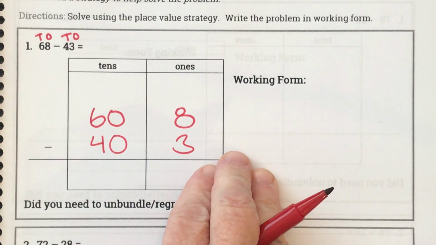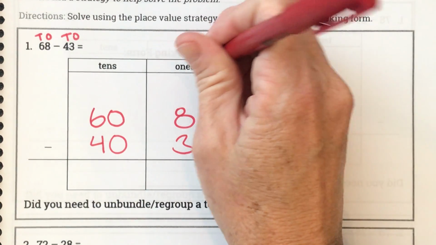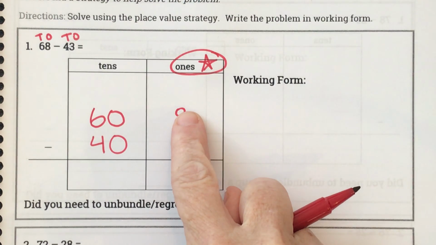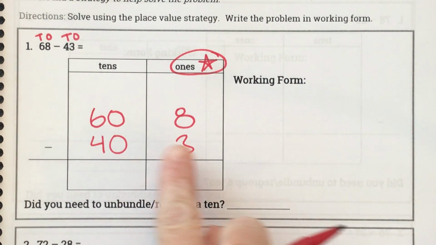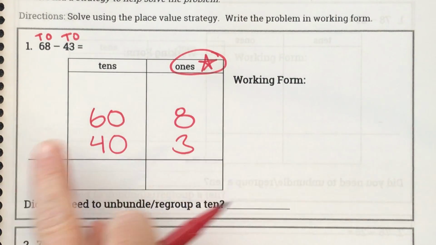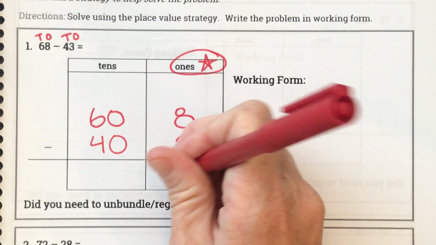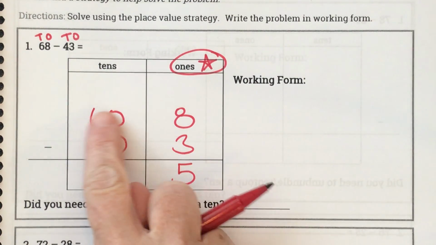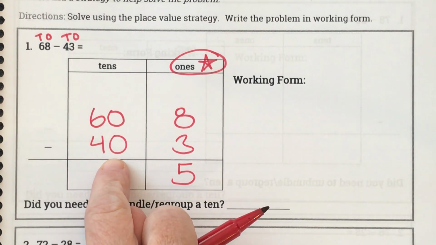Okay, step 2 is I'm going to start to subtract. And when I subtract, I always start in the ones column. So I have 8 ones, and they want me to take away 3 ones. I have enough to do that, right? 8 ones, take away 3 ones is 5 ones. Okay, then I have 60, and they want me to take away 40.